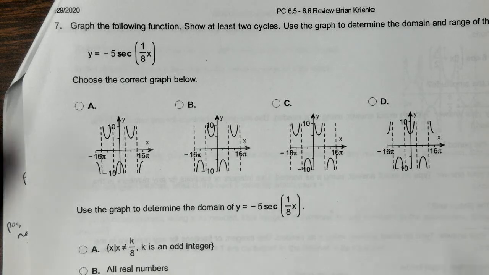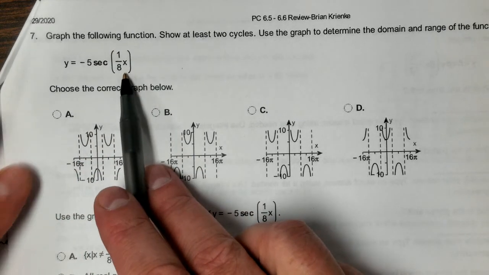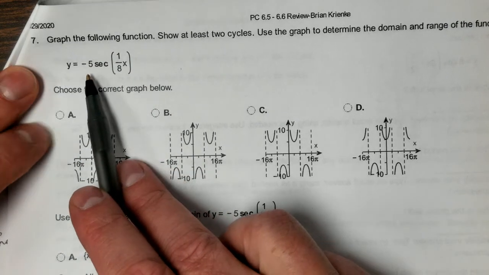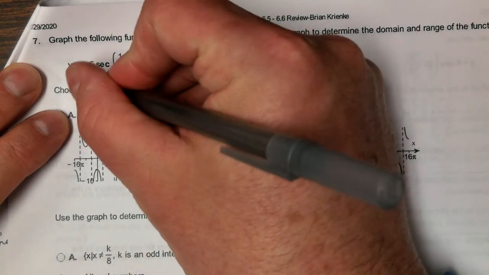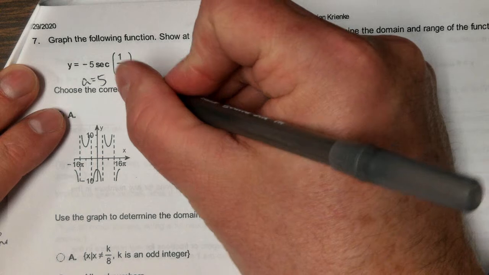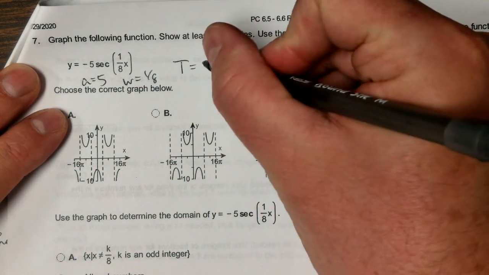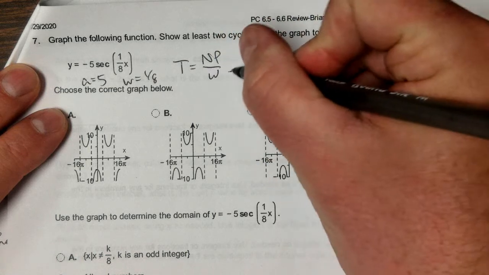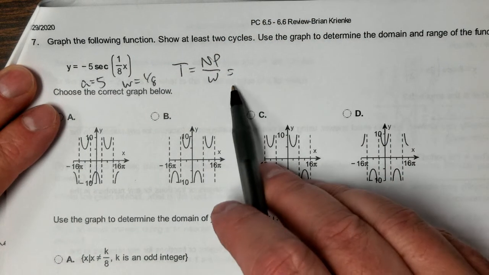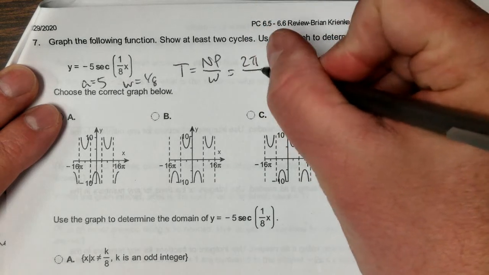Okay, so let's finish up the review. Number 7, graph the following function and show at least 2 cycles. So your amplitude on this would be 5, not negative 5. And we know our W is 1/8. Your period would be your normal period divided by W. And because we're doing secant, it's going to be 2 pi.